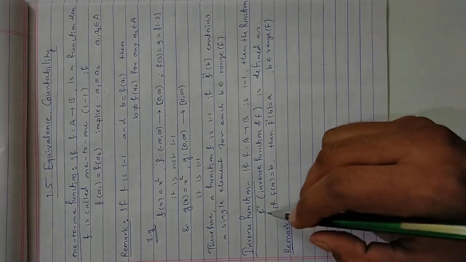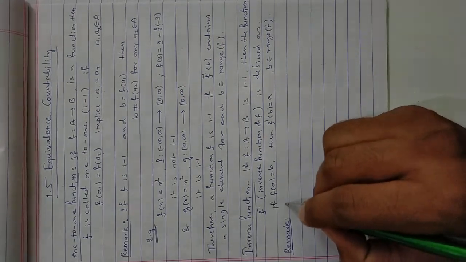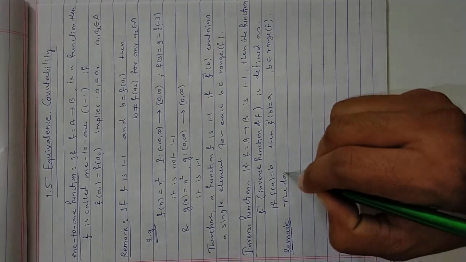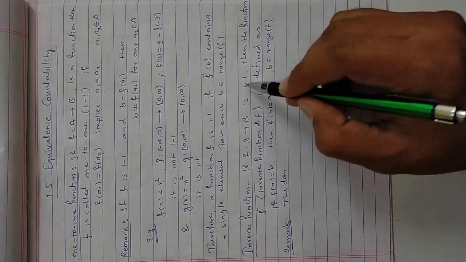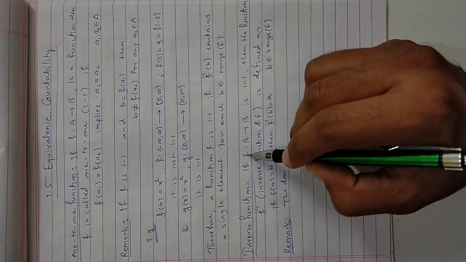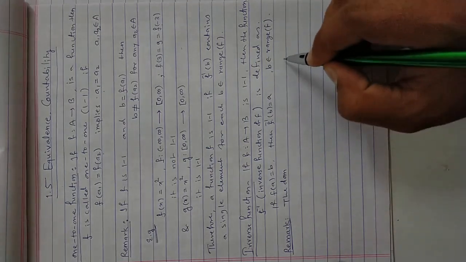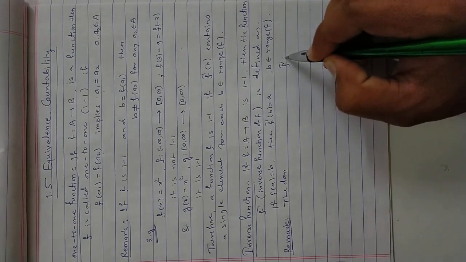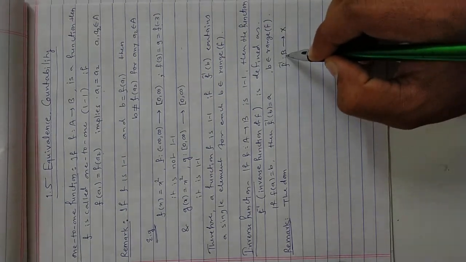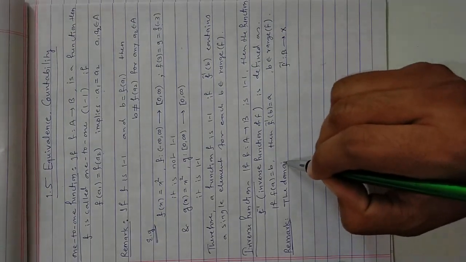So we can observe the remark about the domain. If f is a one-to-one function, a is the domain of the function, b is the codomain or range of the function. What about f inverse? f inverse will be a function from b to a. So what is the domain of f inverse?